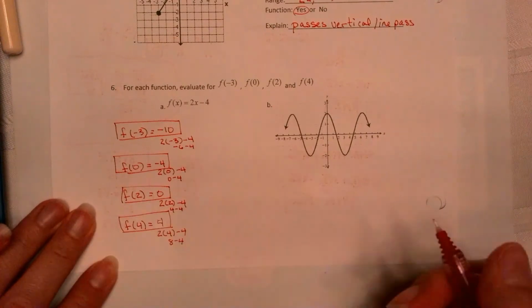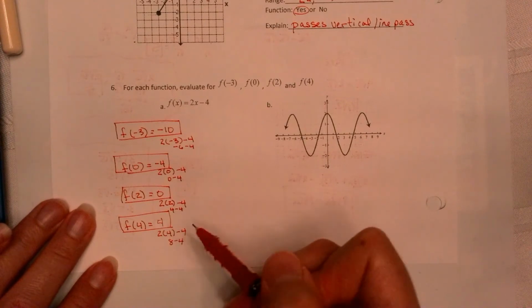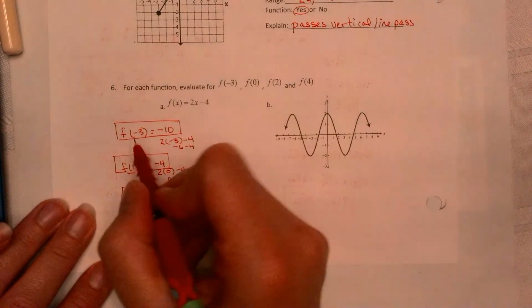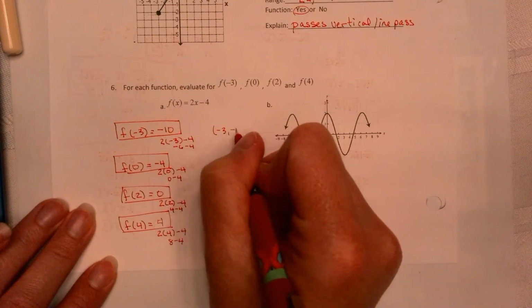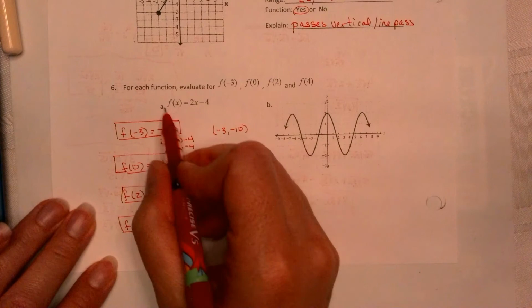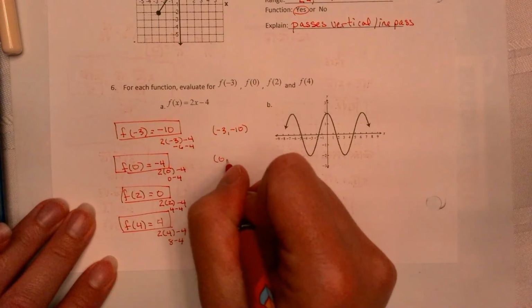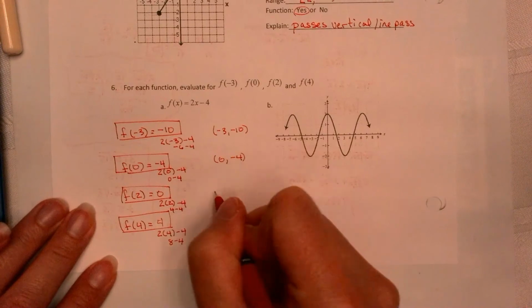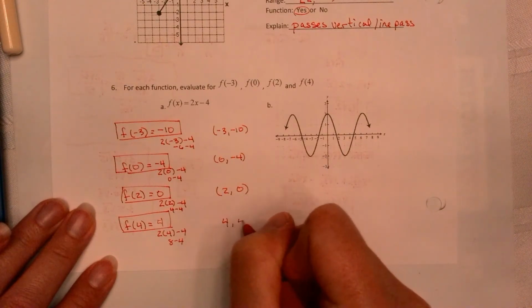Now I want to remind you, we're done. Those are my answers. But function notation leads right to an ordered pair. We put an input of negative 3 in, and we got an output of negative 10. Remember, f of x is the same as saying y equals. This is another ordered pair. We put in 0, and we got out negative 4. We put in 2, we got a y value of 0. We had an input of 4 and an output of 4.